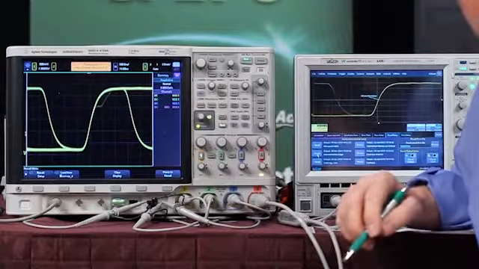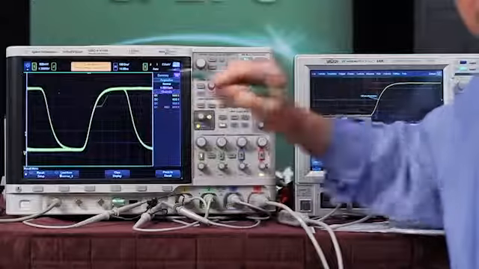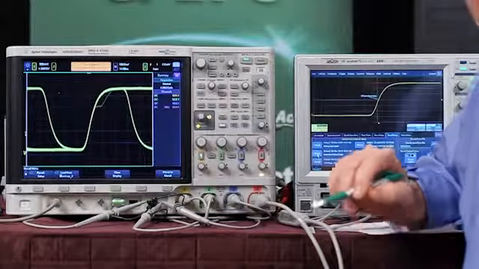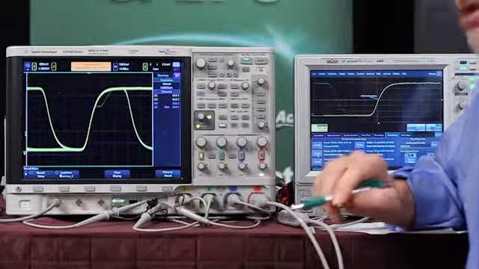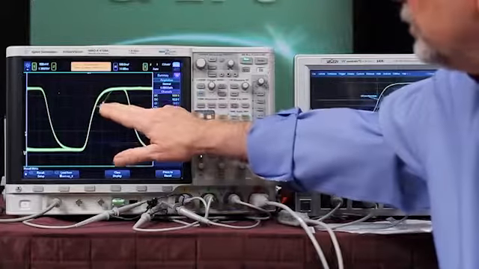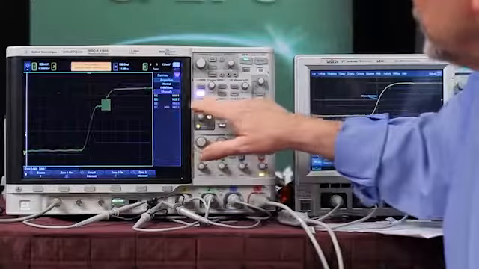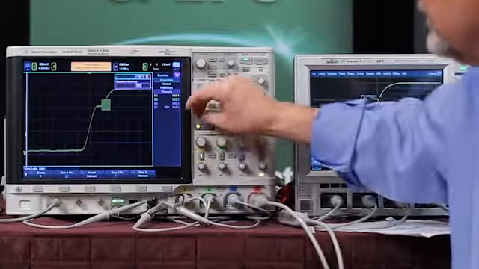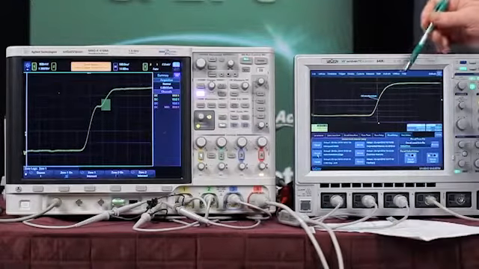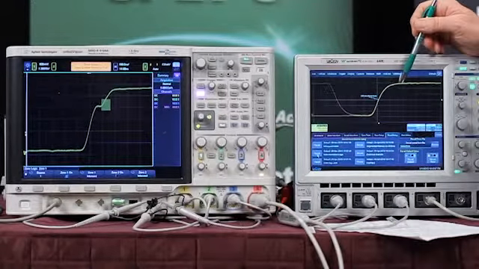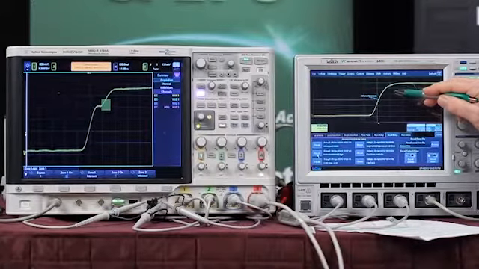Now, the next thing an automotive engineer would want to do in order to analyze this particular transient is to isolate it. That is very easy to do on the Agilent 4000 X-Series oscilloscope. You simply draw a box in the area of the anomaly, and then the scope isolates the transient. On the LeCroy scope, here we show the same exact signal, but you don't see the transient.